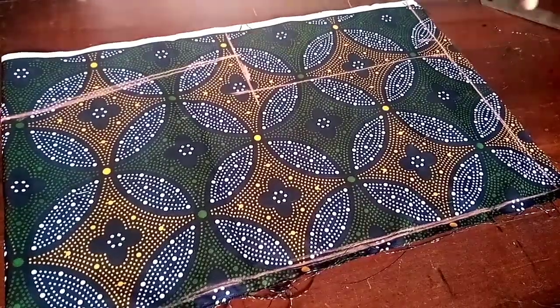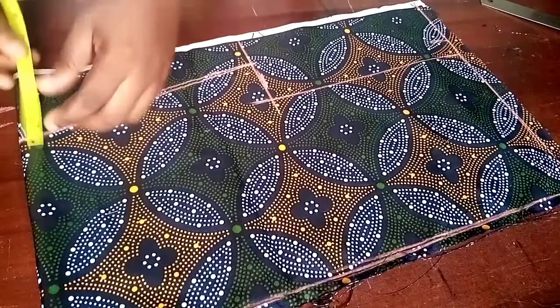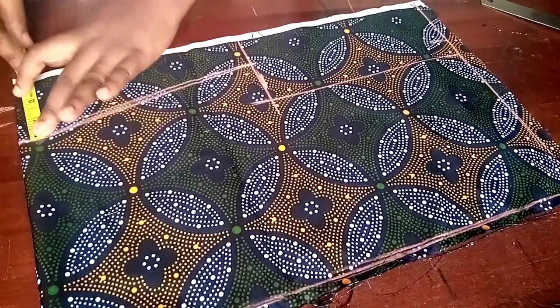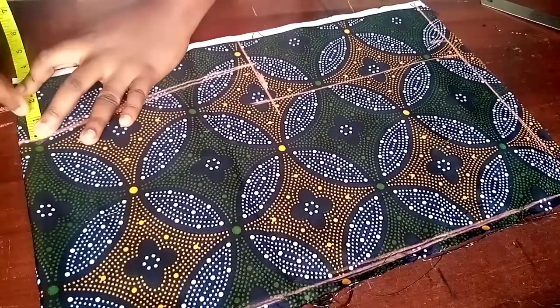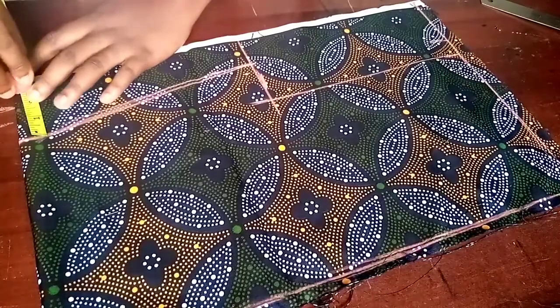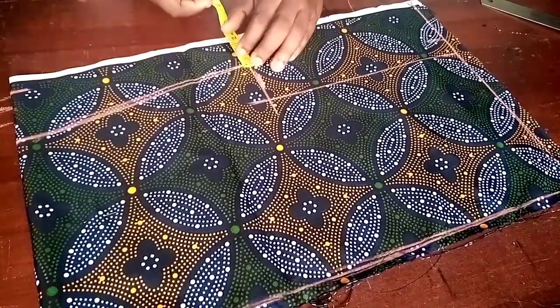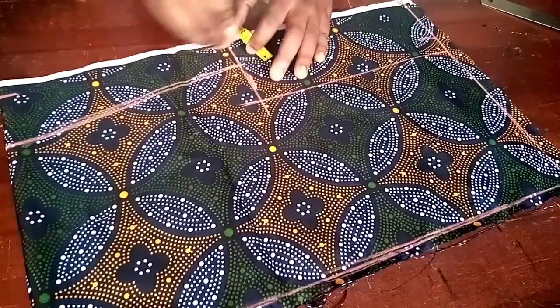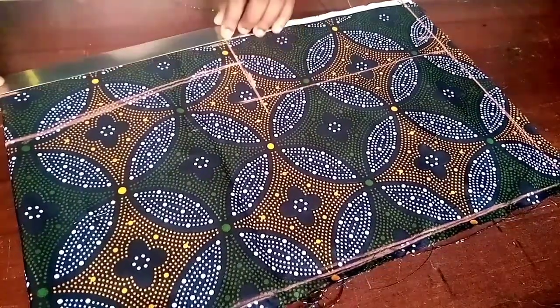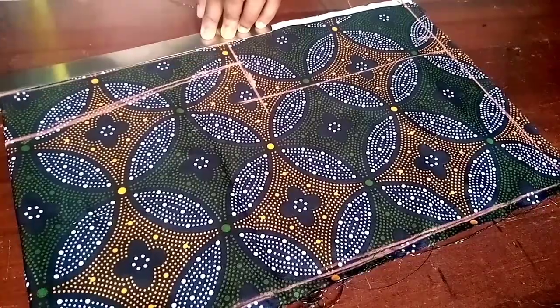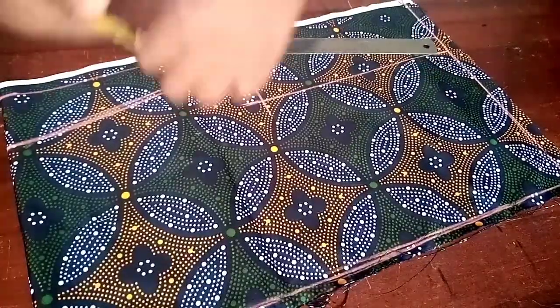This shirt is going to have a dart, so I'll be putting that into consideration. So at the waist part of the gown, I'm going to add 2.5 inches: 1.5 inches for my sewing allowance and 1 inch for my dart, giving us a total of 2.5 inches. Then at the bust side I'm just going to add 1.5 inches. So I'll connect it together.